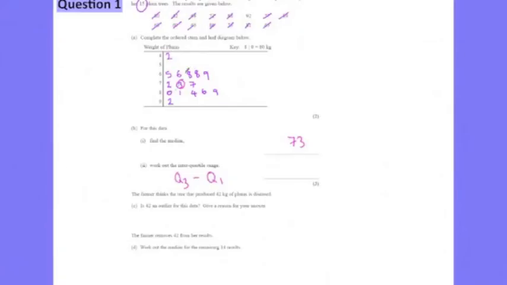Middle number is here. This is quartile 1, the lower quartile. 3 numbers below and 3 numbers above. Here, 3 numbers below. This is quartile 3, and then 3 numbers above. So here we have 84 subtract 68, which gives the interquartile range of 16.